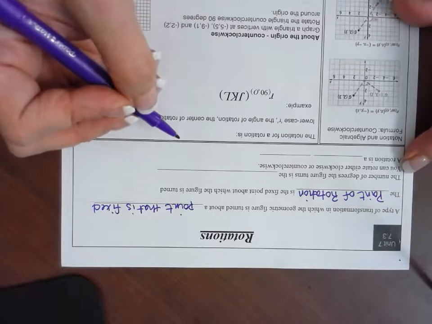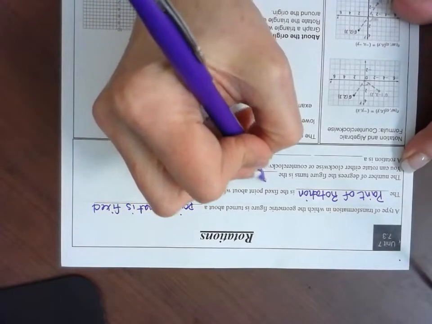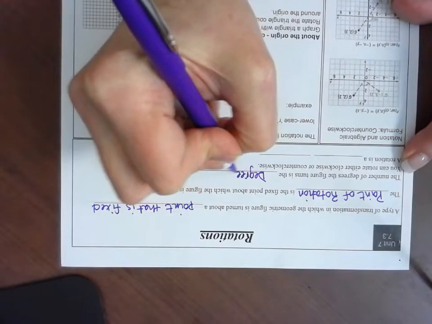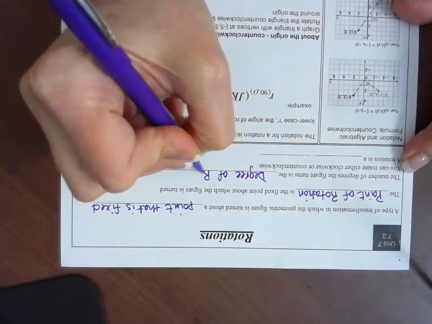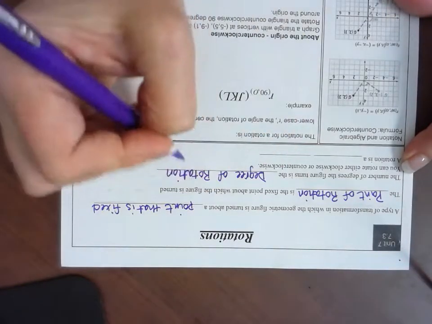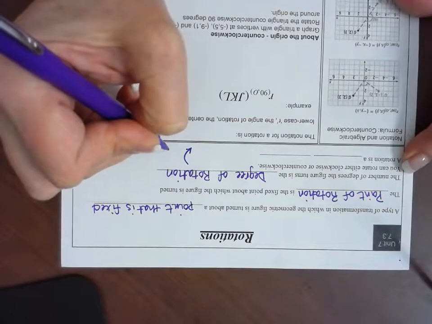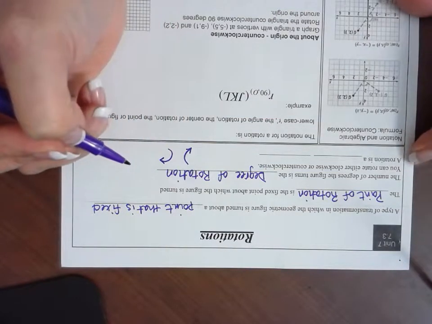The number of degrees the figure turns is the degree of rotation. And you can rotate either clockwise or counterclockwise.